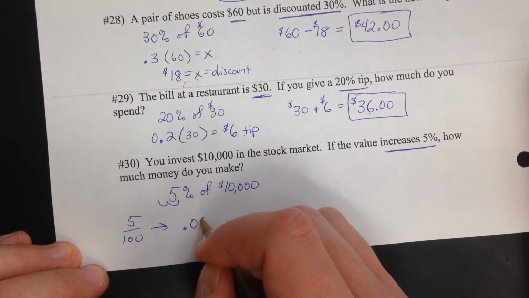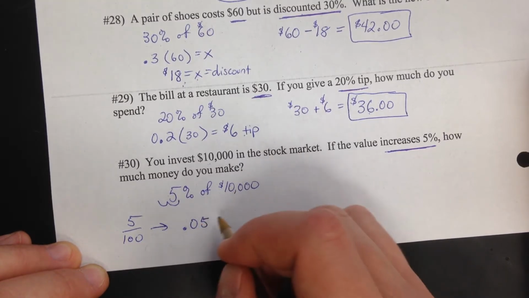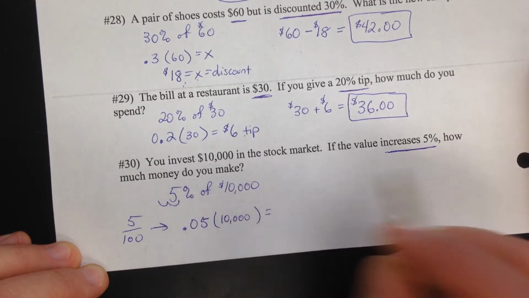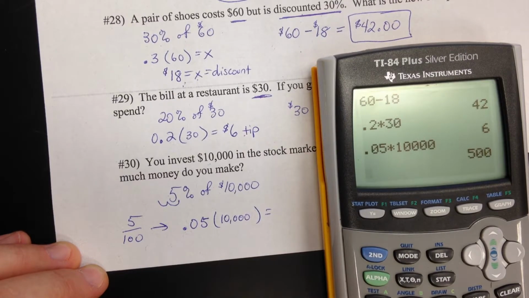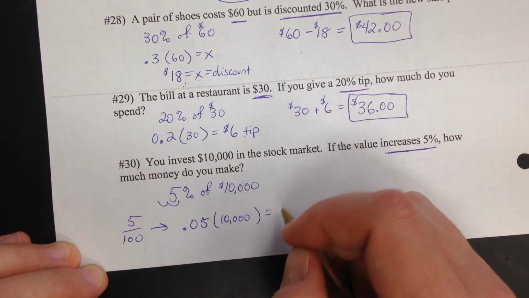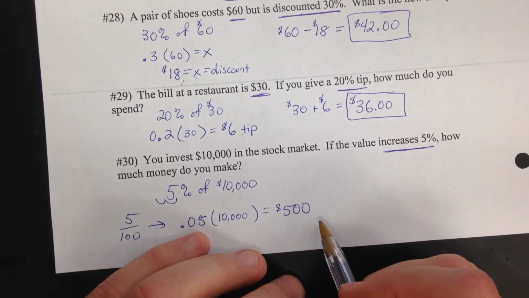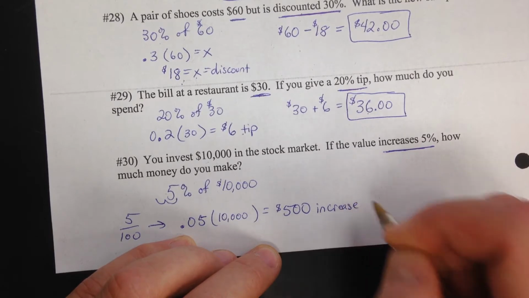So to take 5% of 10,000, that means we're going to do 0.05 times $10,000. 0.05 times 10,000. Make sure you type the right number of zeros. And okay, $500. So that would be the increase in the value. So the increase is 500.